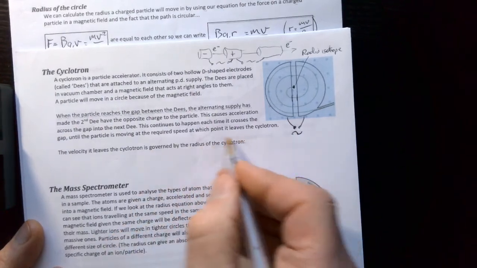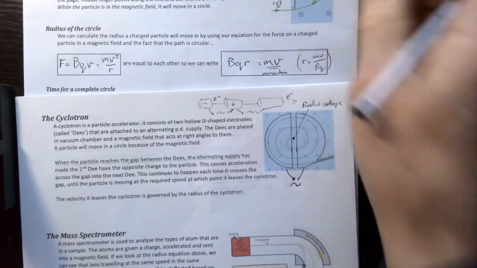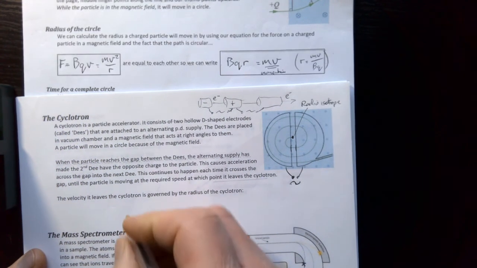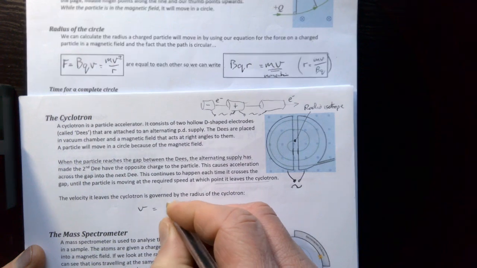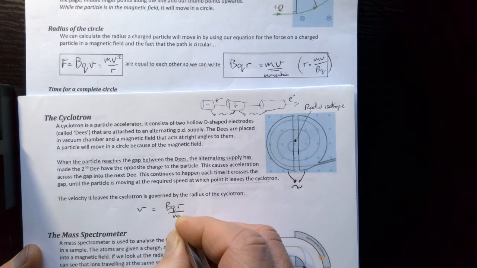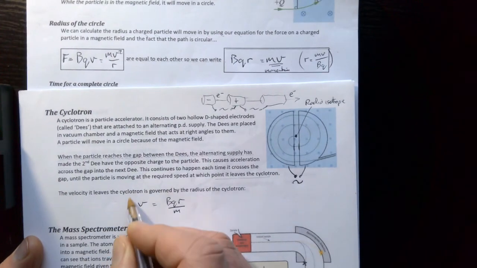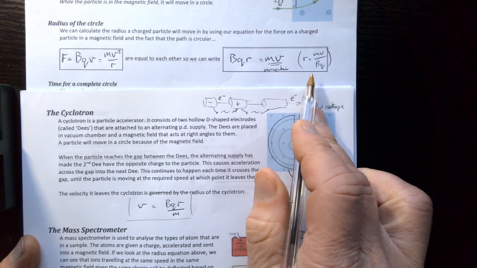And it says there it's all about the time that it leaves. So if we just take what we had up here, again the velocity is simply that rearranged, BQR divided by mass. So it's all come from that same basic first equation.